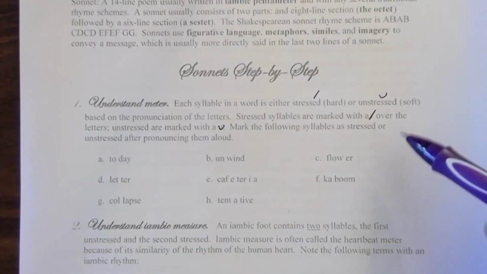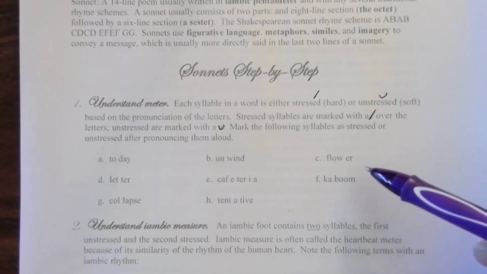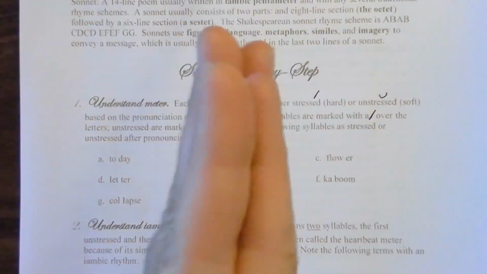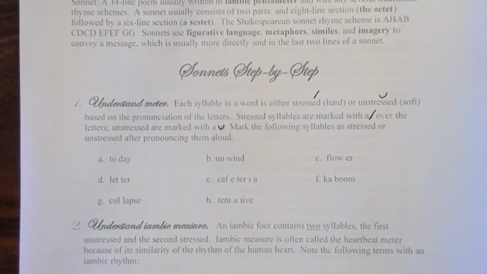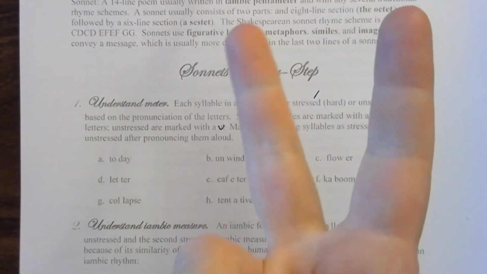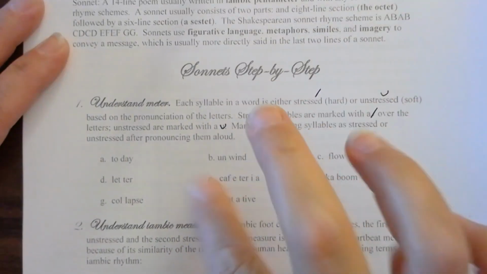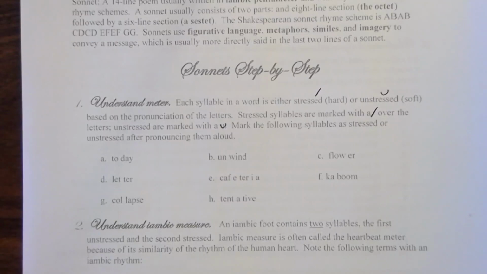And so what we're going to do is we're going to mark the following syllables as if they're stressed or unstressed by pronouncing them aloud. Now, I may have to remind you that a syllable, when you were taught syllables in elementary school, you were maybe taught to count, like your name. My name is Michelle, so I would say Michelle. So it had 2 syllables. Or what I like to do is I like to count on my fingers. So my name has 2 syllables. Some of you may tap on your table. However you want to figure out how many syllables, you do you.